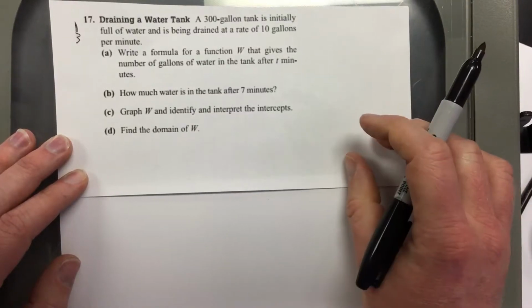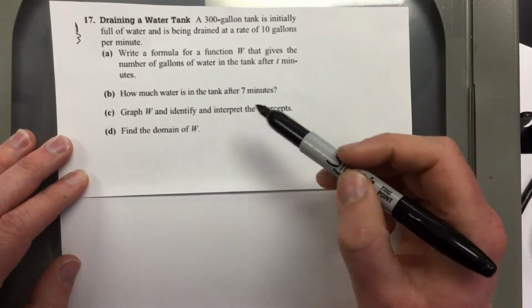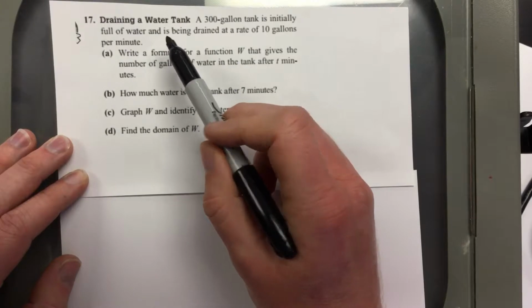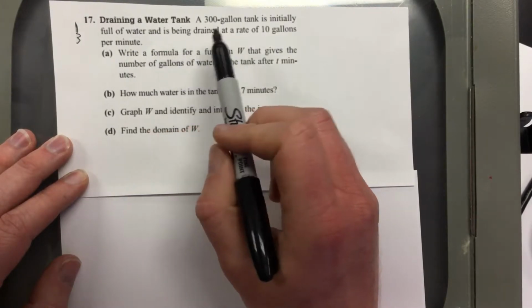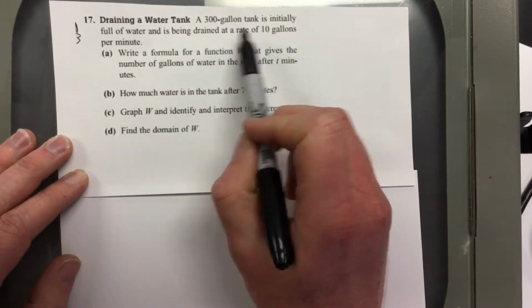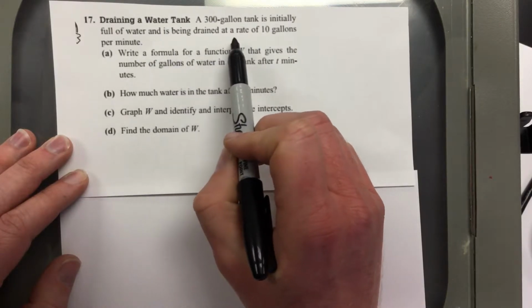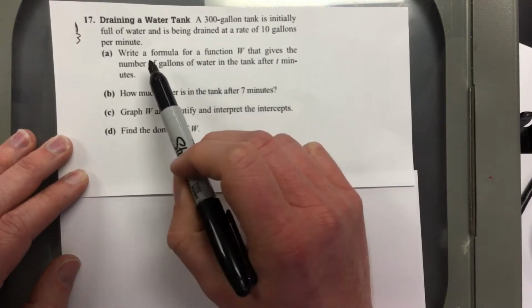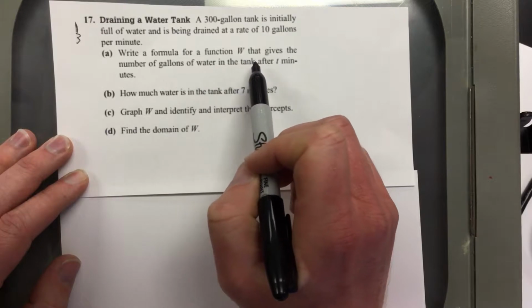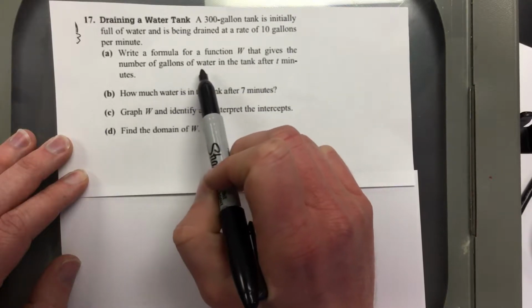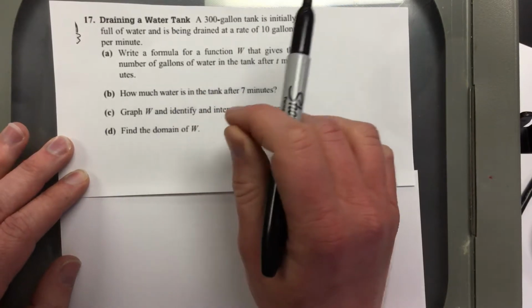Hey everyone, this is an example of an application problem from section 2.4. It's a draining a water tank problem. A 300-gallon tank is initially full of water and is being drained at a rate of 10 gallons per minute. It wants us to write a formula for a function W that gives the number of gallons of water in the tank after t minutes.